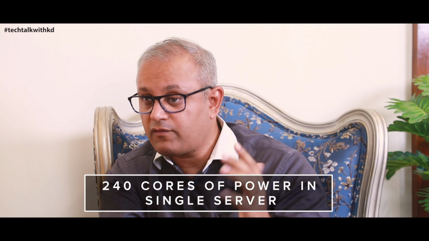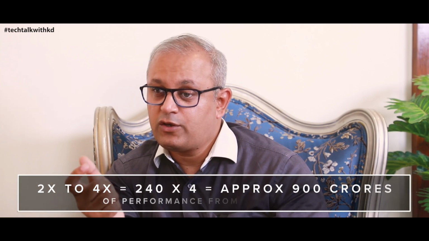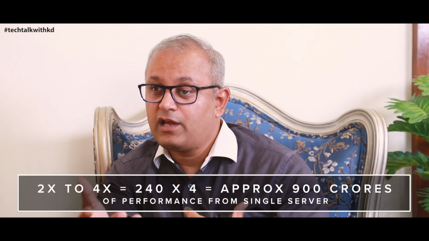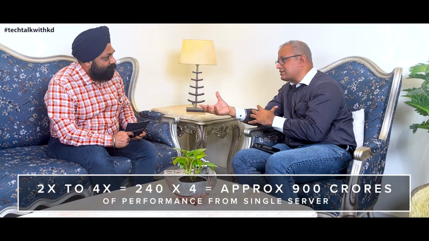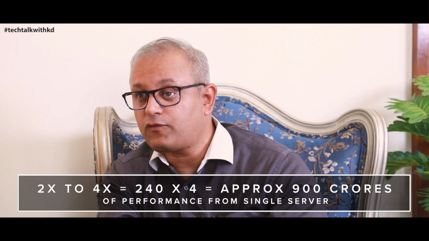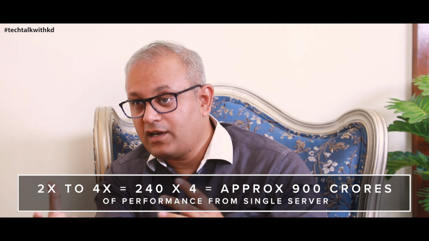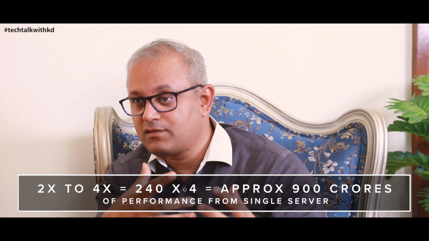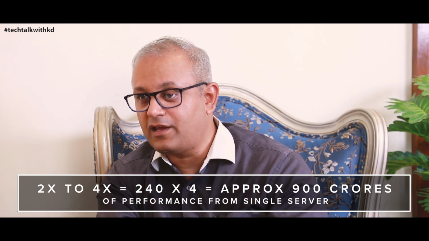There are 240 cores of Power technology inside a single server available. I think that's a scalability which is unmatched in the industry when it comes to performance. And on top of it, you relate to the performance I said, 2 to 4x. So when you do that, you are looking at a system comparable to an x86 system of approximately 240 multiplied by 4, about 960 cores in a single system, which you can't do today physically in any environment. Absolutely.